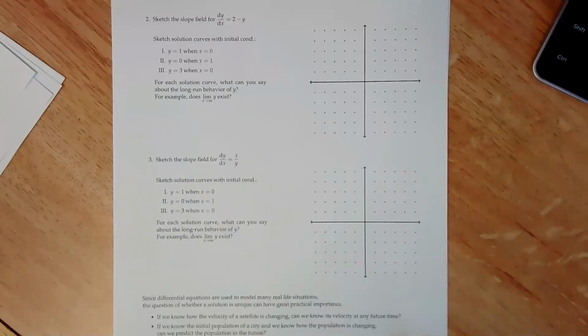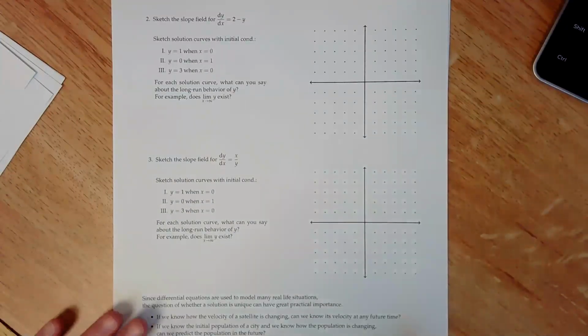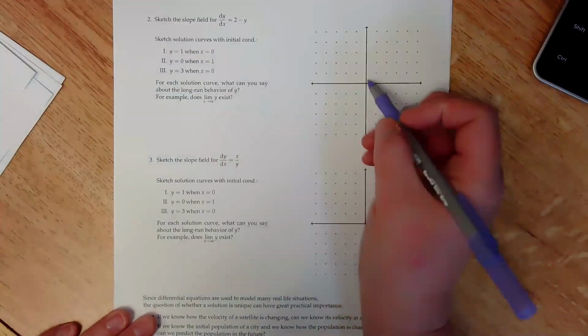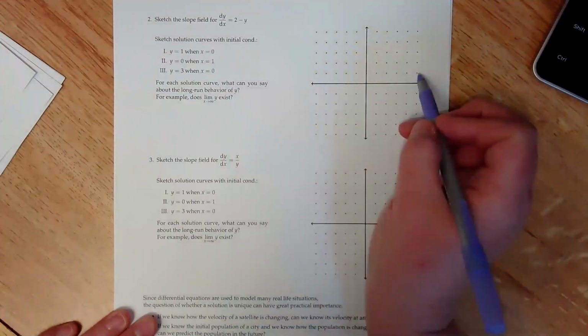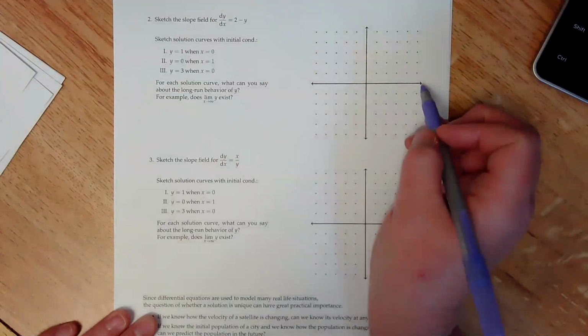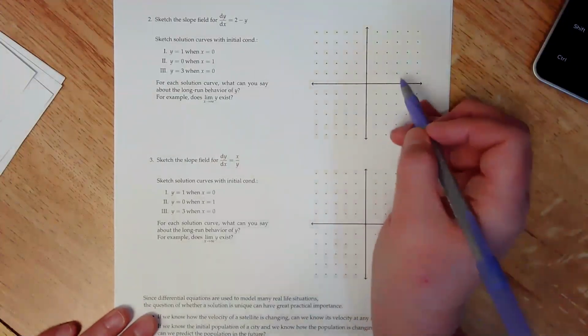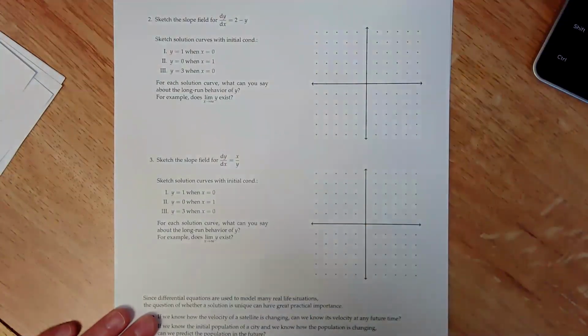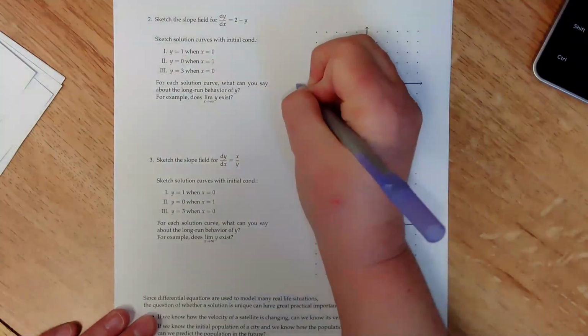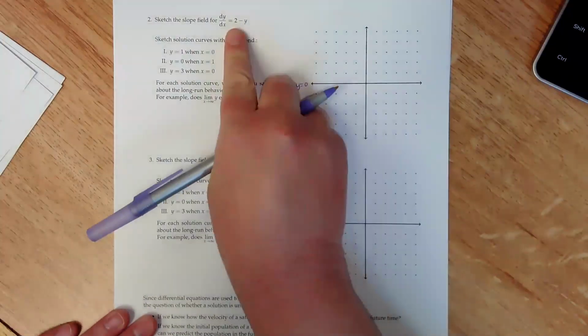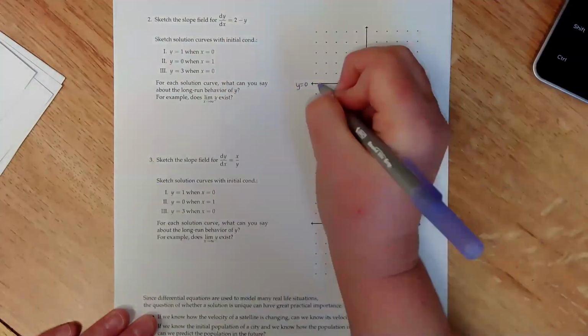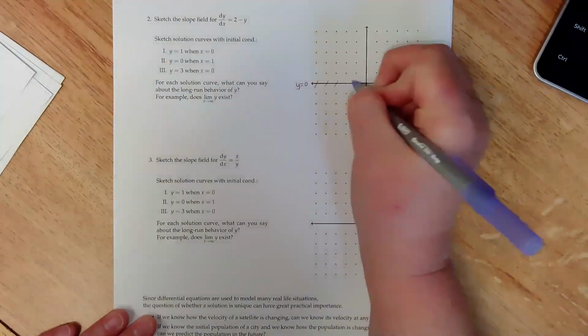All right, so dy/dx is equal to 2 minus y. There's no x involved here, so what I want to do is plot along these y equals lines, because I know that along that line, it's going to have the same slope at every point. So let's start with y equals 0. When y is equal to 0, 2 minus 0 is 2. So all along here, we have a slope of 2.